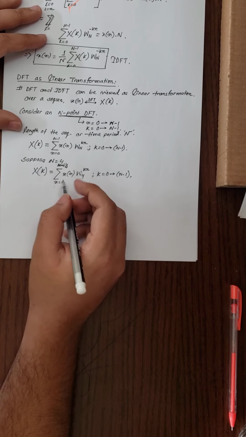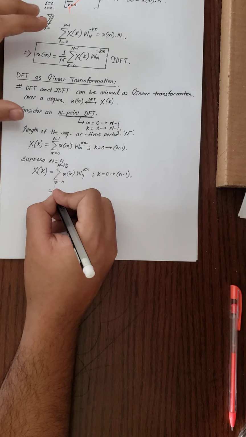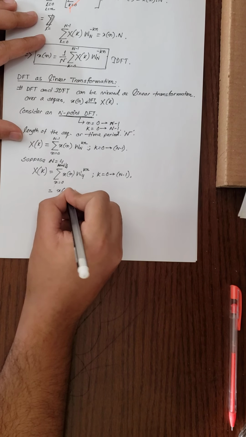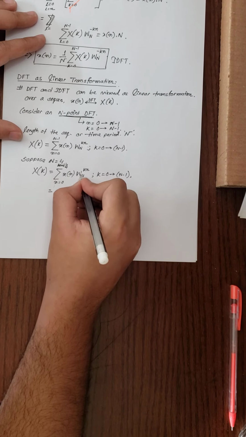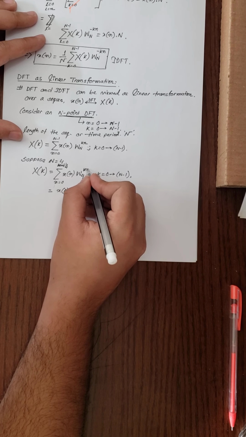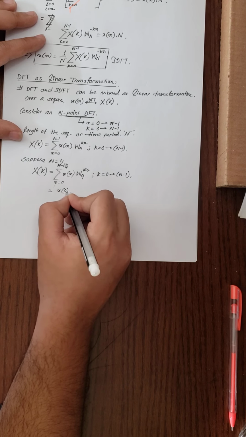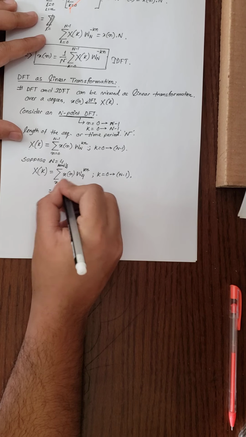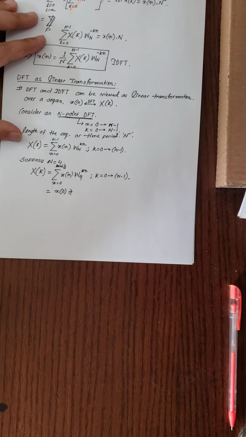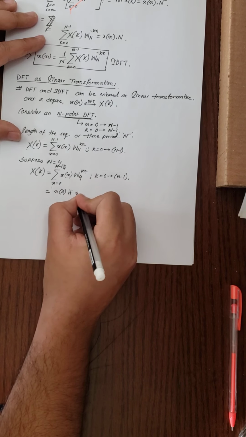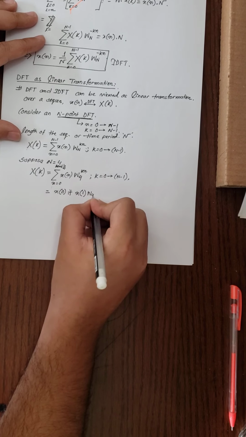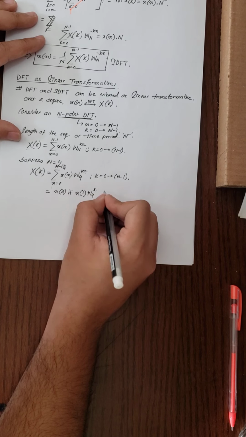So, breaking the summation operator, this can be written as the first sample when n is equal to 0, x of n becomes x of 0, and W_4 to the power kn, if n is 0, becomes 1. So x of 0 times 1 is x of 0. Plus similarly, when n is equal to 1, x of n becomes x of 1, and this term becomes W_4 to the power k times 1, that is k.